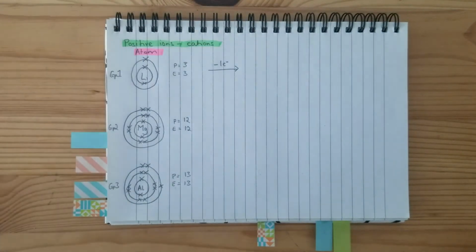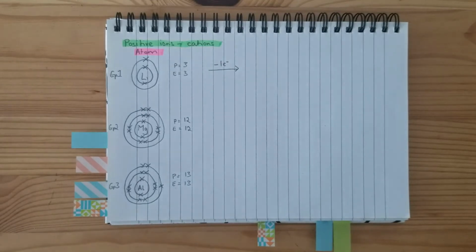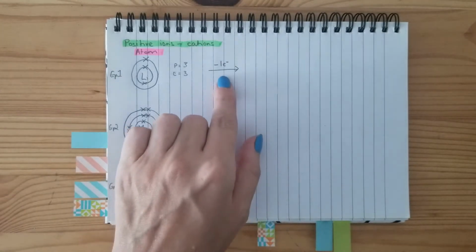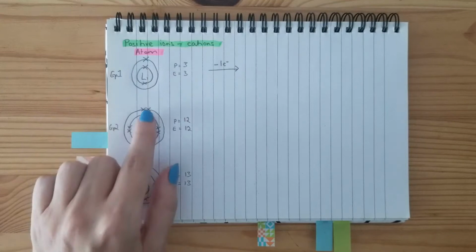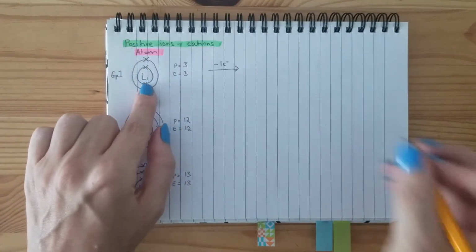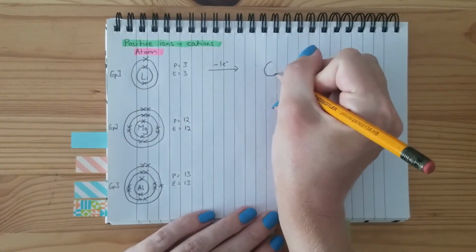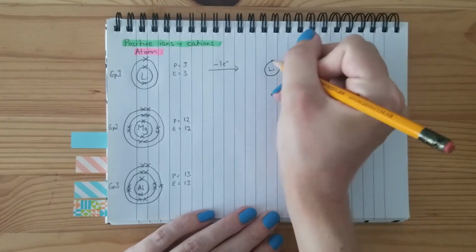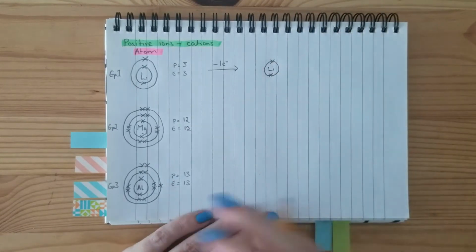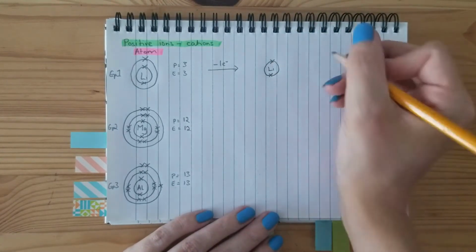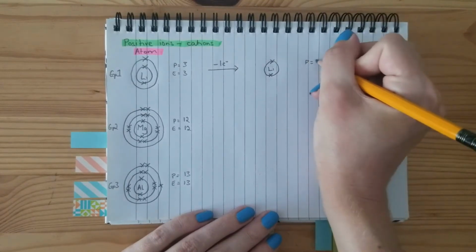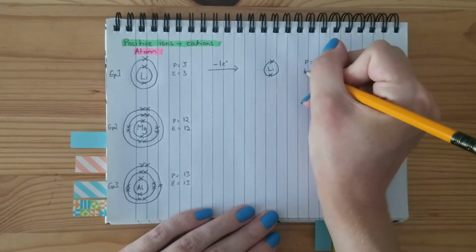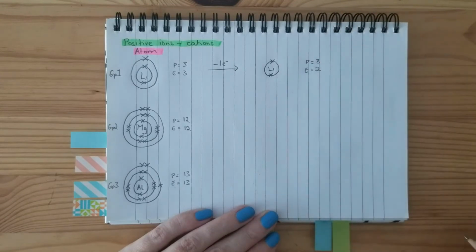It would go on to something else. That's where the negative ions come in, but they will only lose that one because lithium only wants to get to this full shell of 2. So the lithium would end up looking like this. Only 2 electrons left. The 1 electron has gone off somewhere. And the number of protons has not changed. There are still 3 protons, but there are now only 2 electrons on the lithium.